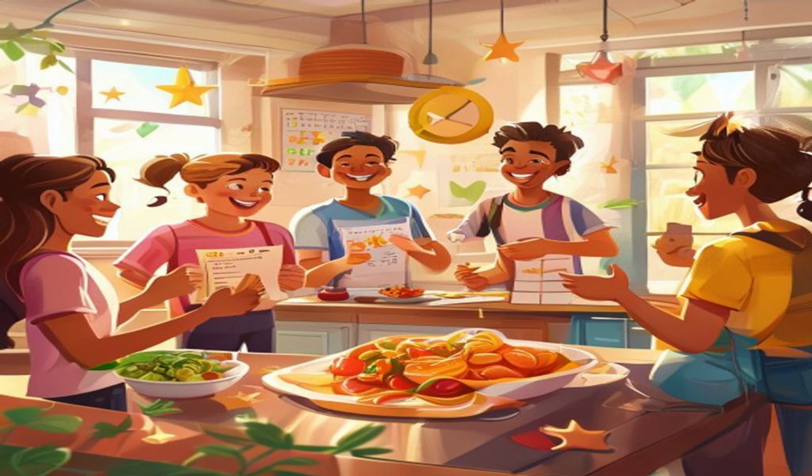Finally, can you remember the pasta recipe steps? First, boil water. Second, add salt. Third, put pasta in. You're amazing. Keep practicing and you'll be a cooking expert in English.